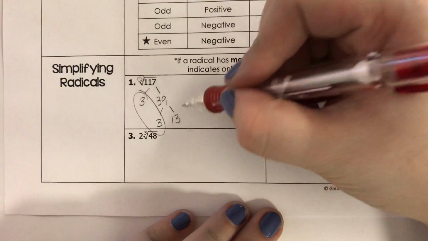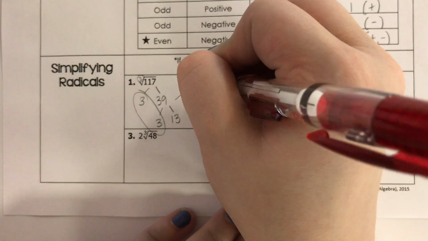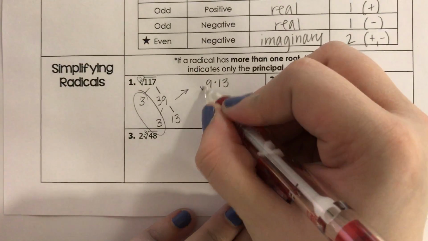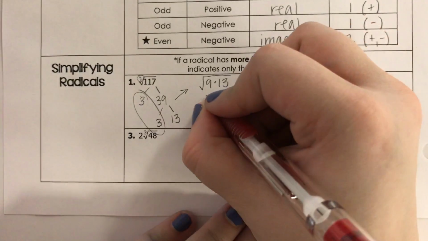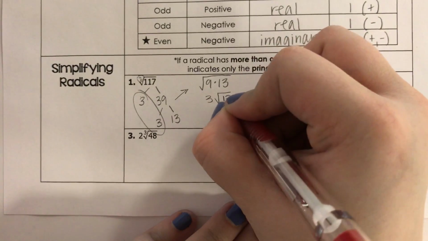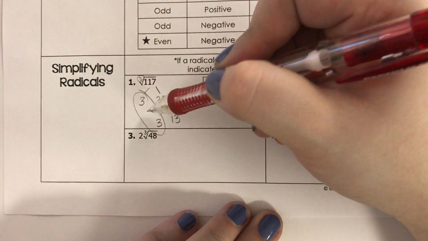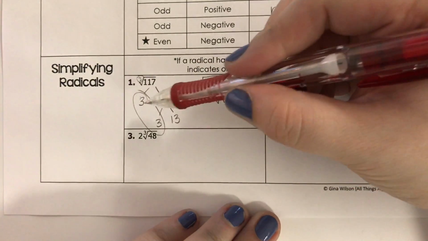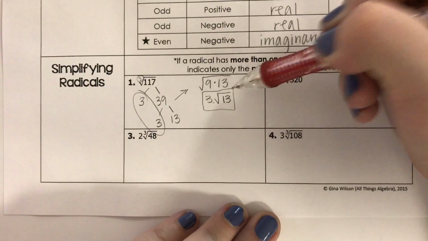Okay, so here's what this looks like. 3 times 3 is 9, times 13, right? Still underneath the radical. The square root of 9 is 3. And the square root of 13 is still there. See how when I took out a pair of 3s, one 3 came out? So for each pair you have, you take out one number. Okay, so that's your final answer there.